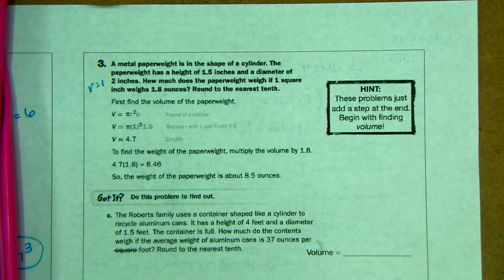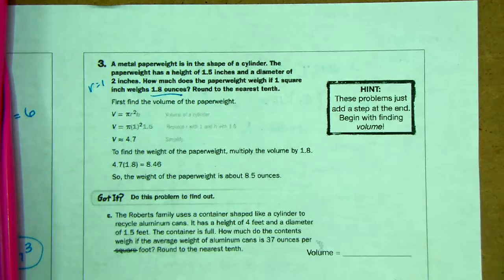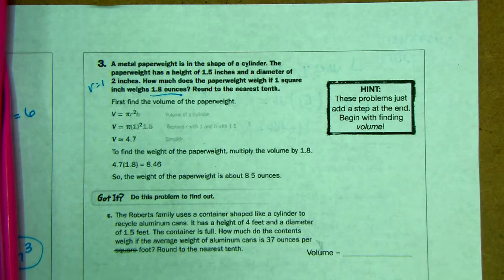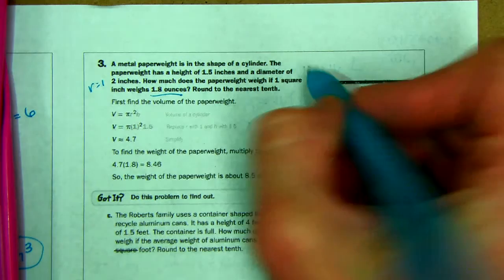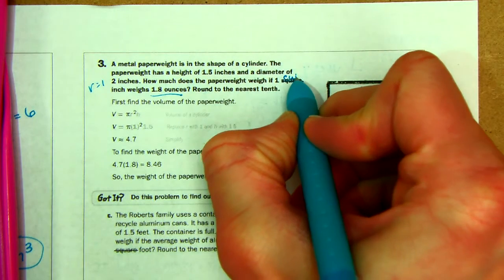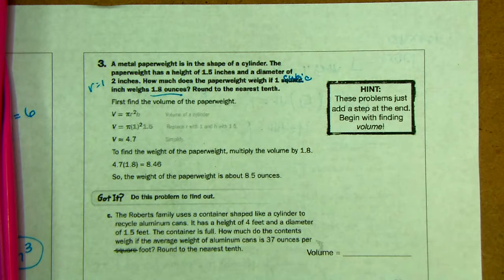So it's like a 2-step problem. Not only are you going to have to find the volume, but once you find the volume, you're going to have to multiply it by 1.8, because 1.8 is how much each cubic inch weighs. And if you'll see, they did not say that. This should say if 1 cubic inch weighs 1.8 ounces. All right, so then you get 8.5 at the end because you have to multiply by that. All right, so let's try one. And again, look at this, another typo. It should be cubic feet.